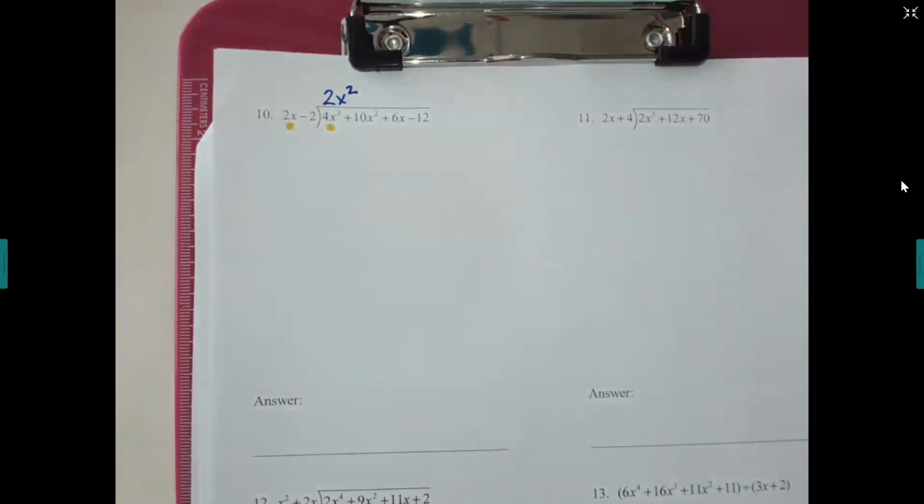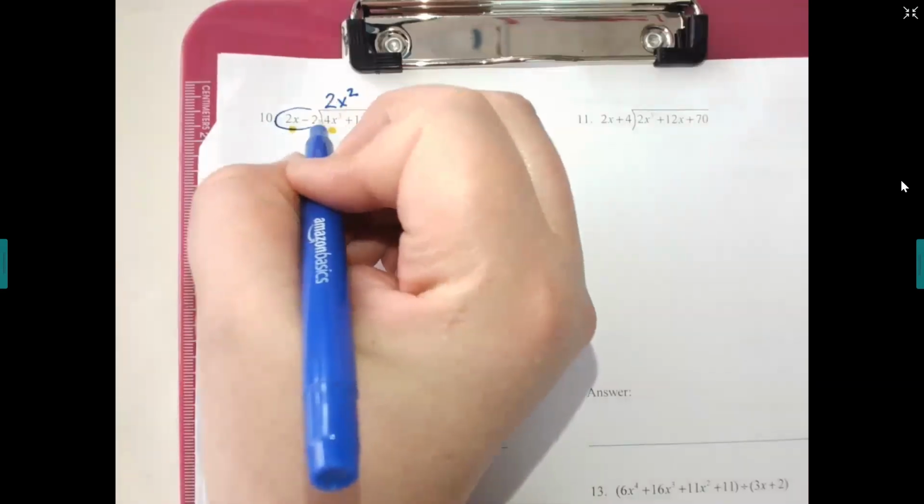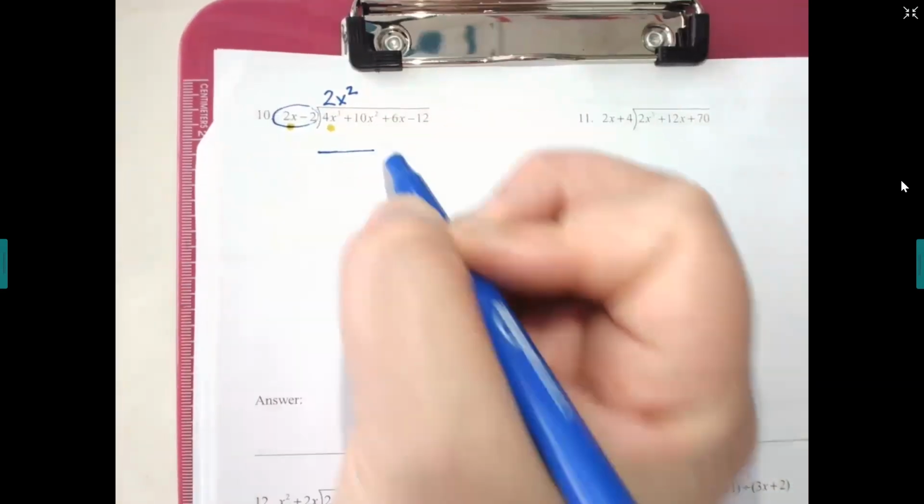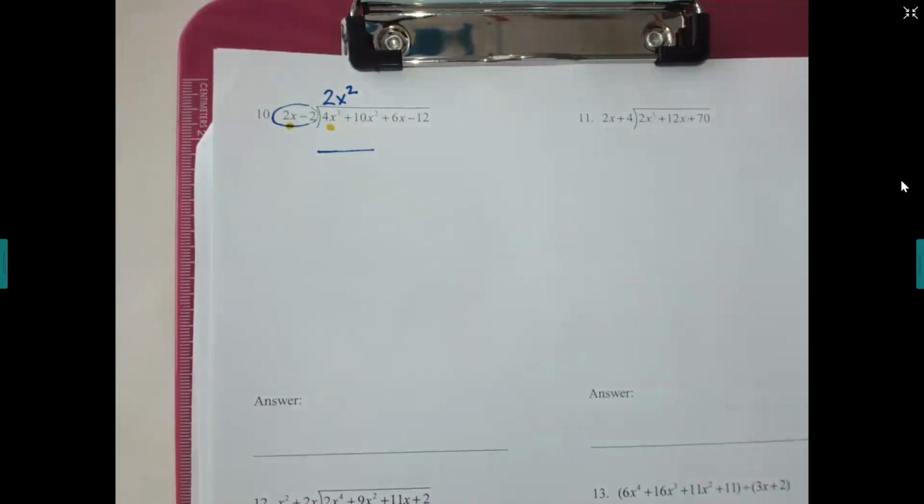So I want a 2x squared, and then you're gonna times it by both of these and line it up underneath. I'm gonna give you a second to do that. Okay, and then maybe see if you can guess the next step. So then what, 2x squared times 2x?